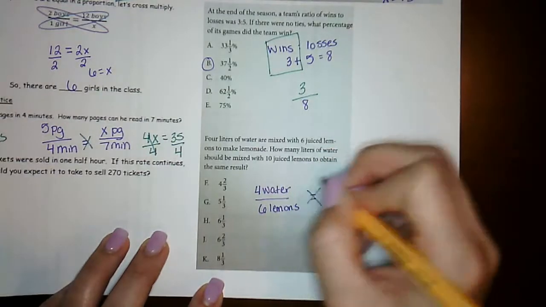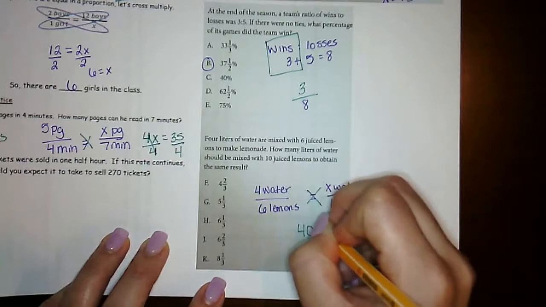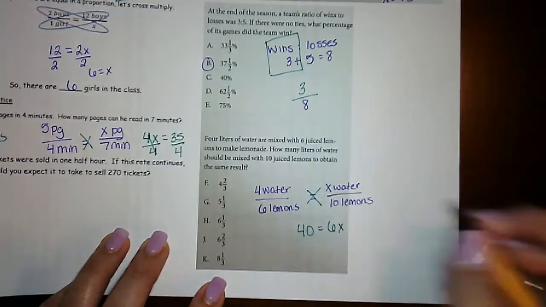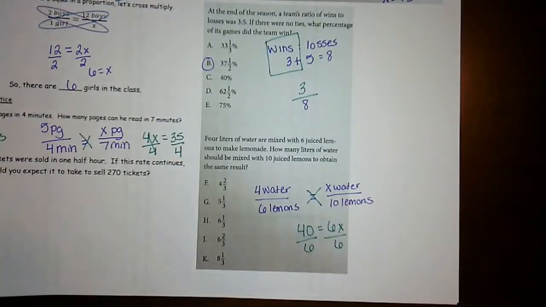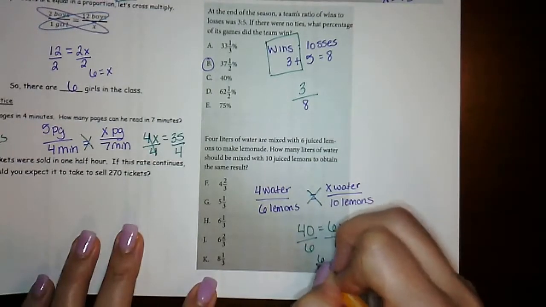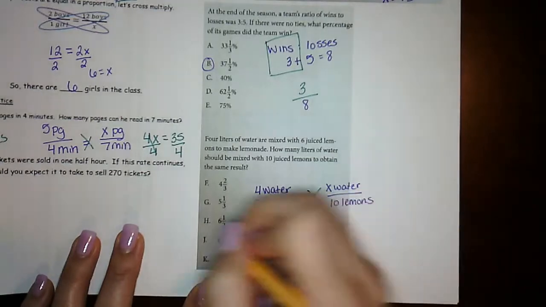Cross multiply. 4 times 10 is 40. 6 times x is 6x. Divide by 6 on both sides. And then simplify. And you get 6 2/3, which is J.